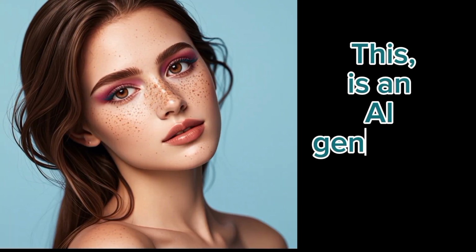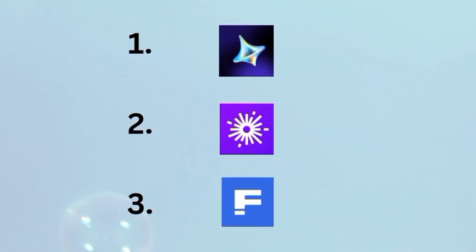This here is an AI generated image, and so is this image, and this one as well. So in today's tutorial, I'll share with you several AI tools that you can use to create amazing images just like those ones for absolutely free. So without wasting time, let's get started.